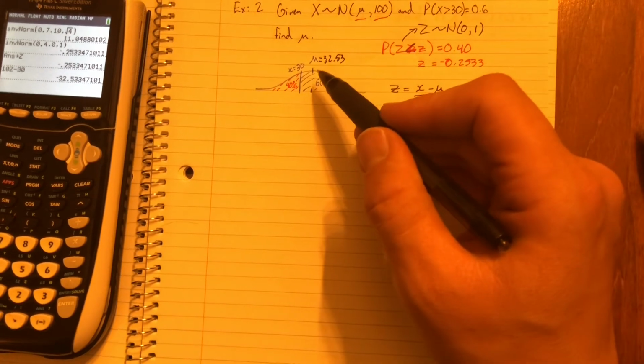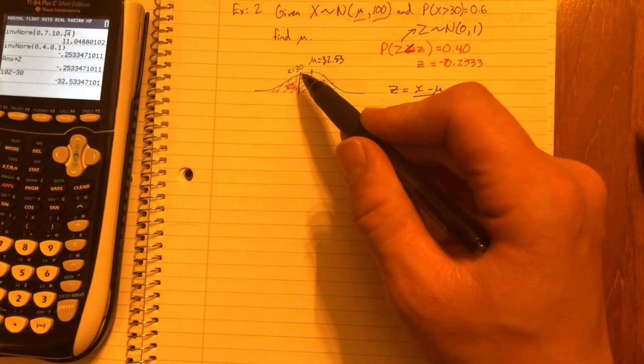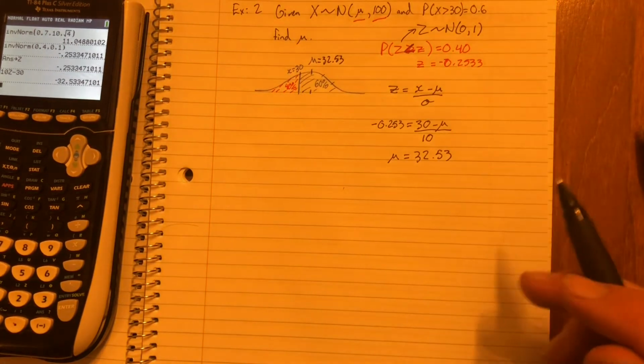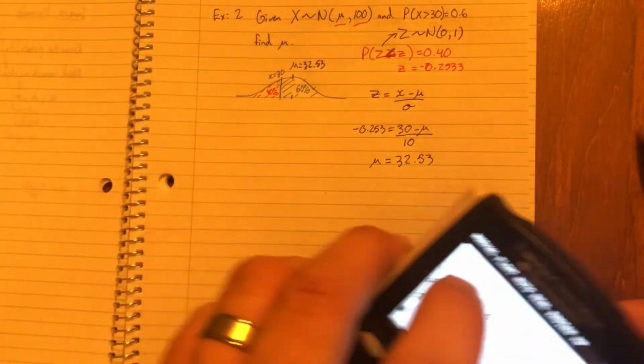And all of this logically makes good sense because my observed value is slightly below my mean. All right, that's example 2.